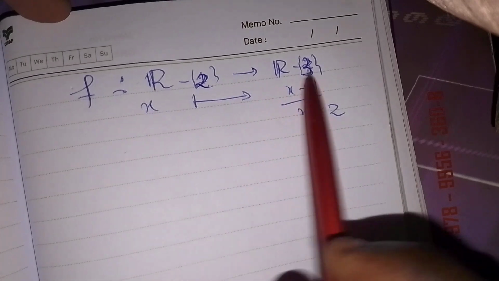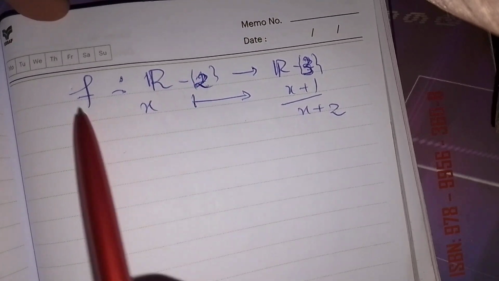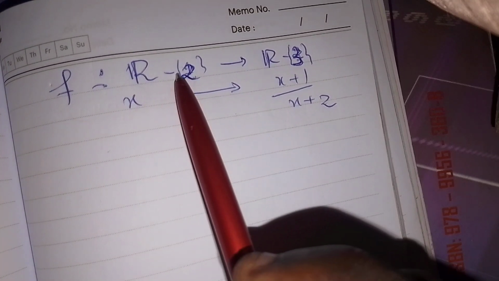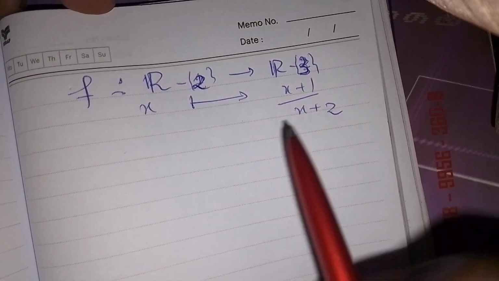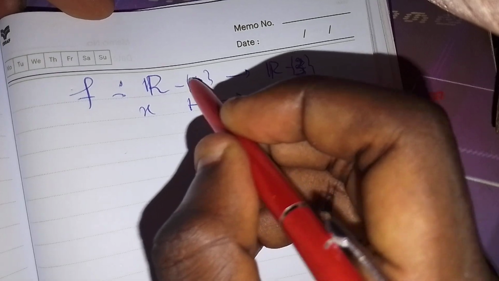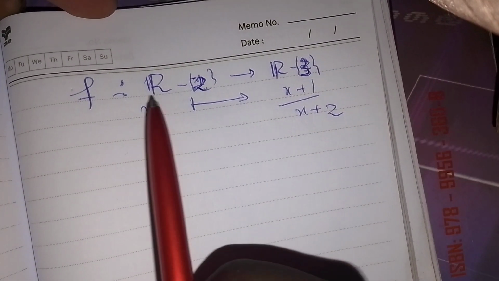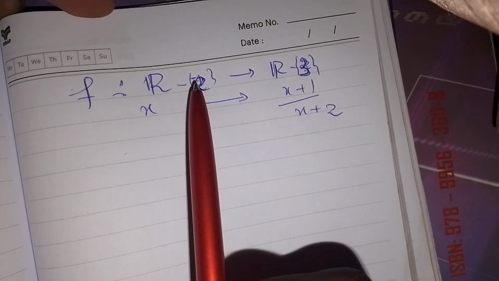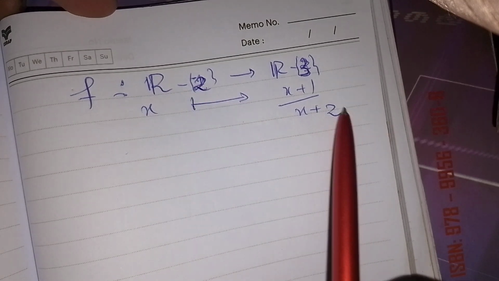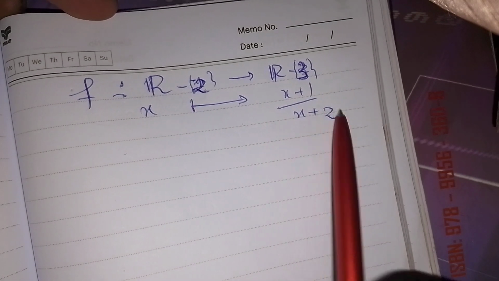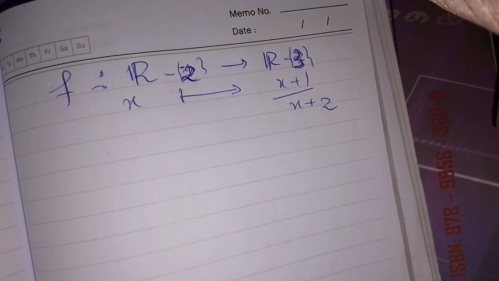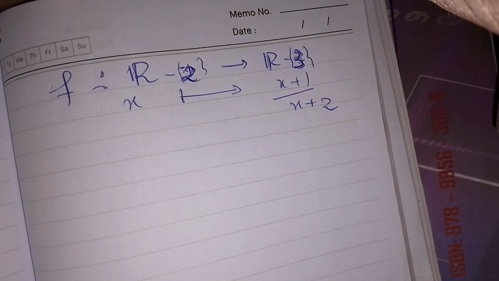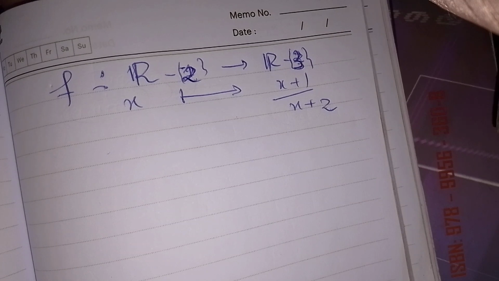Now, this function, its domain, if we call the function a person, is R minus 2, which means that the function is defined for all real numbers excluding negative 2, because the denominator is 0 when x is negative 2. Now the codomain could be anything. It all depends on if the function is surjective or also has a well-defined codomain.